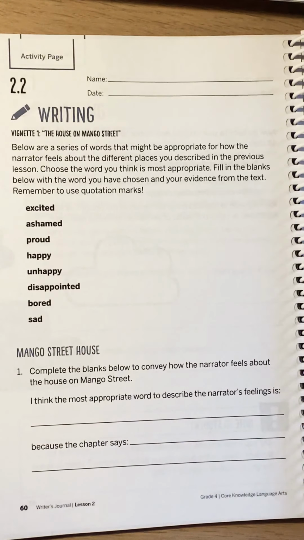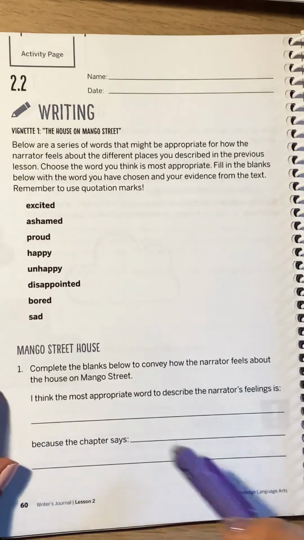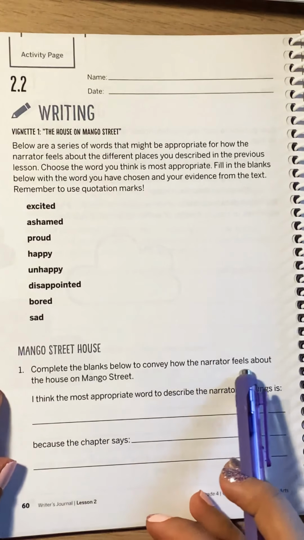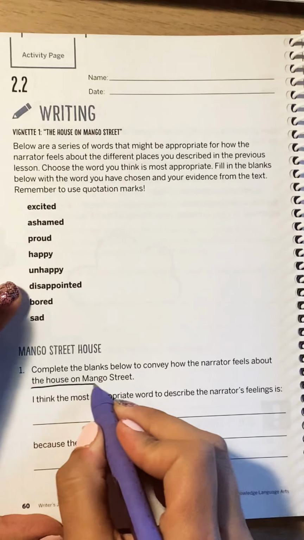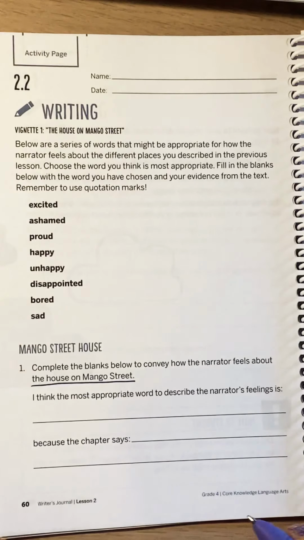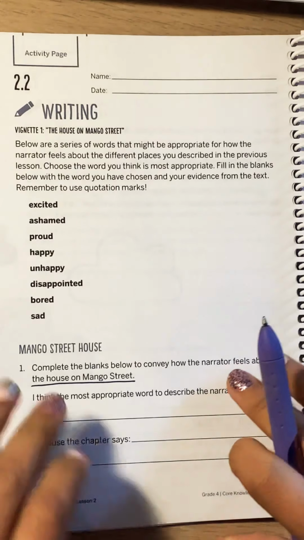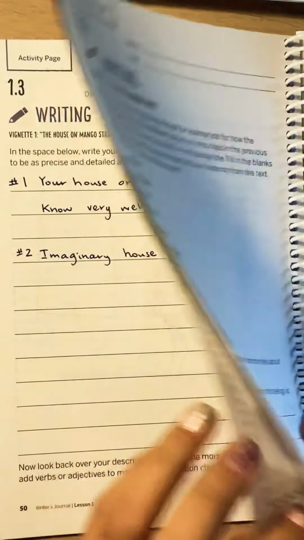And we need to remember back how she feels about certain houses in her life. Okay, so number 1, complete the blanks below to convey how the narrator feels about the house on Mango Street. So specifically, just the house on Mango Street this time. So that's the new house they moved to, and she was hoping it was going to be this wonderful, magical place. But remember, I drew it in the last lesson, and hopefully you did too, so that it's not just me drawing silly pictures.